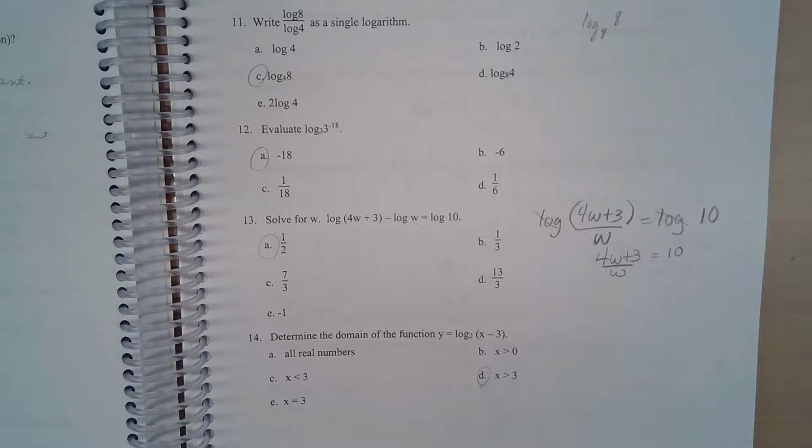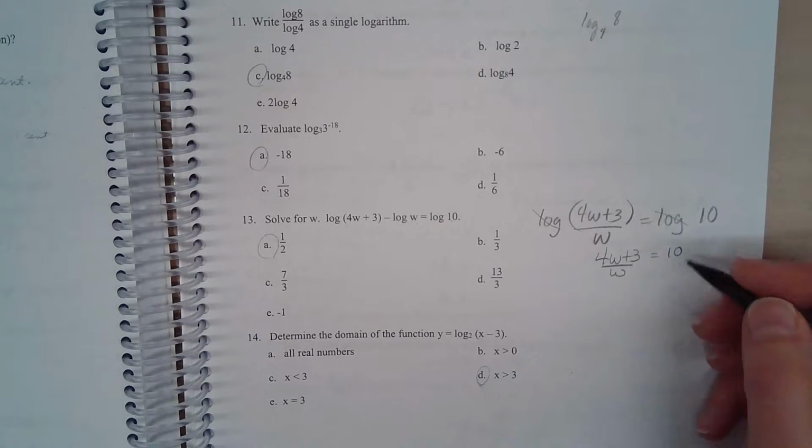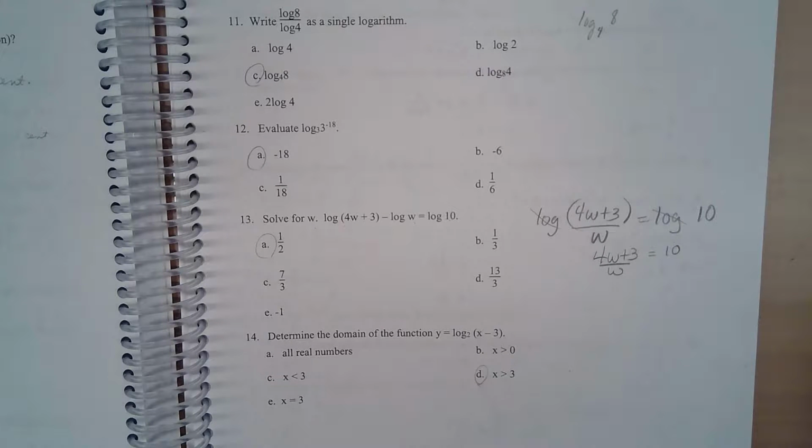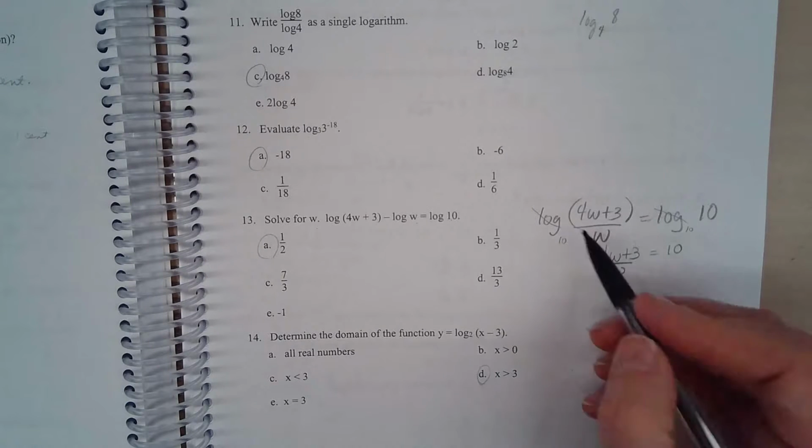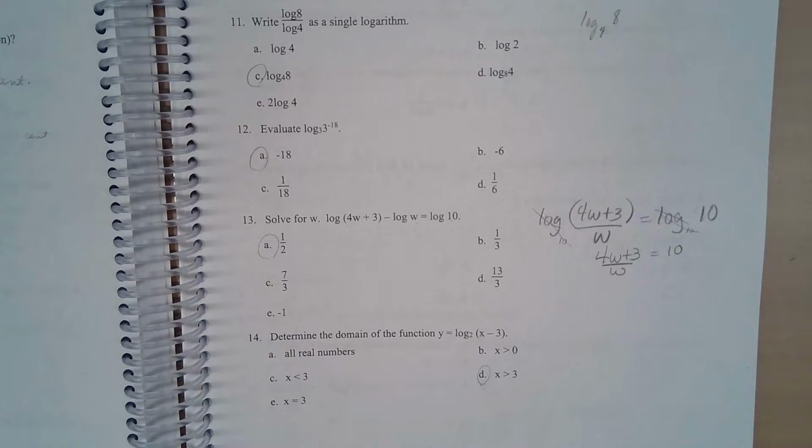Sorry? Oh yeah, I could put the 1 there too, I suppose, right? But if there's a base and a base though, if I'm just canceling out the base, I could also say that, can't I? You know what I mean?